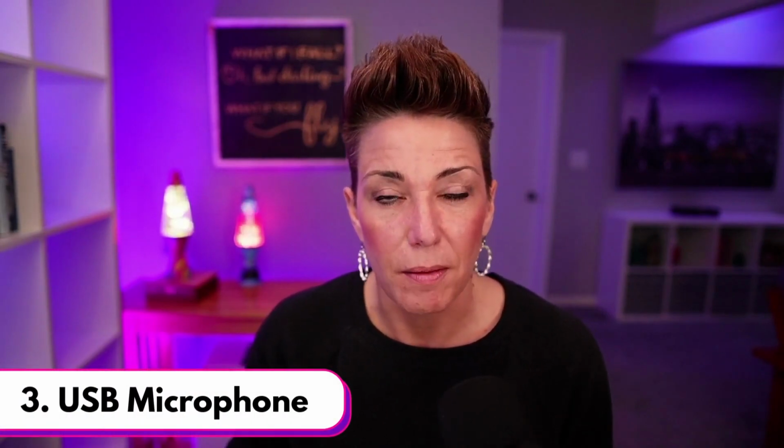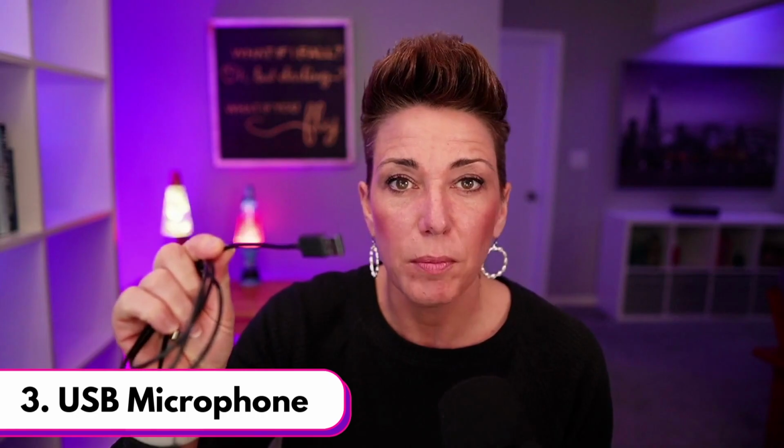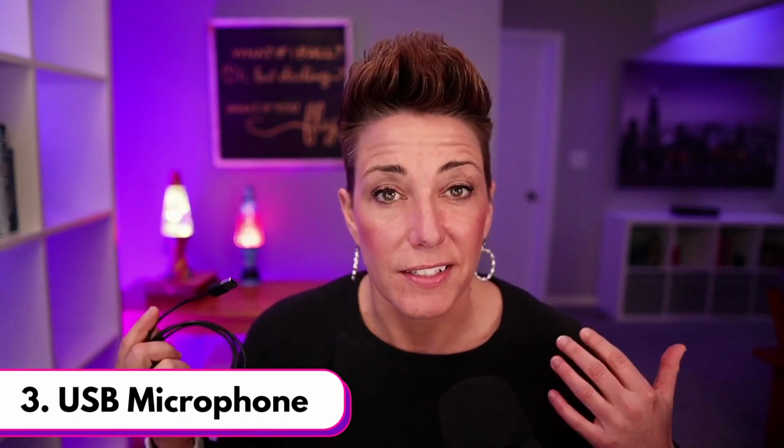Okay, so the next level up is actually going to be a huge difference, and that is going to be a USB microphone. Now, a USB microphone is simple. It comes with a USB cable, it plugs into your computer, and it's essentially ready to go. I call this plug and play. There's no crazy things you have to figure out or do. Literally, it will work mostly out of the box.